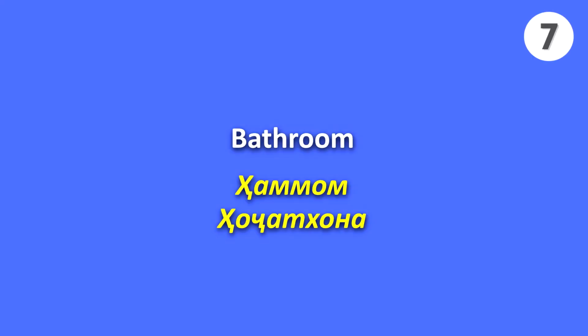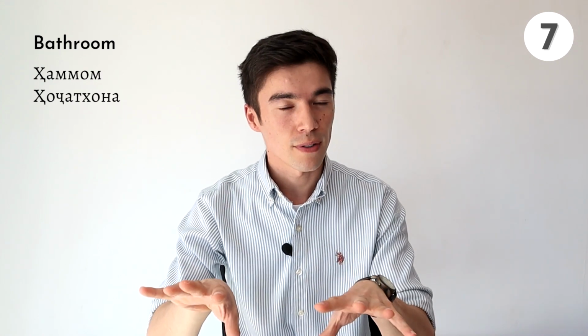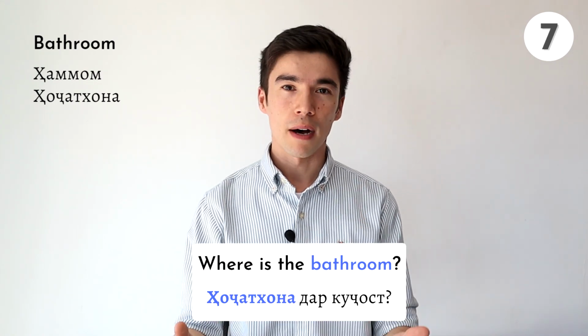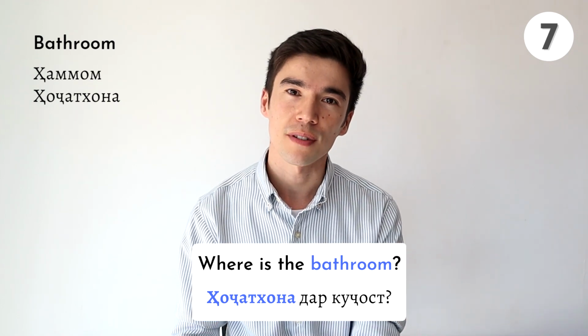Bathroom. Hammom or hojat khona. Usually when people say hammom, they talk about the place where you can take a shower, and hojat khona is where you do your business. So hammom is for a shower, and hojat khona is the toilet. They are kind of separate. Alright, the sentence: where is the bathroom? Hojat khona dar kujost.